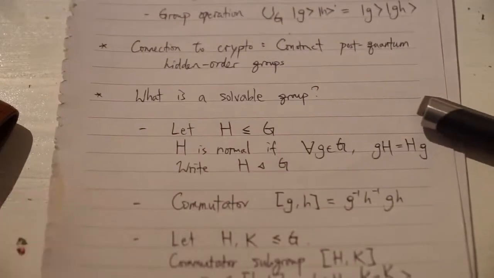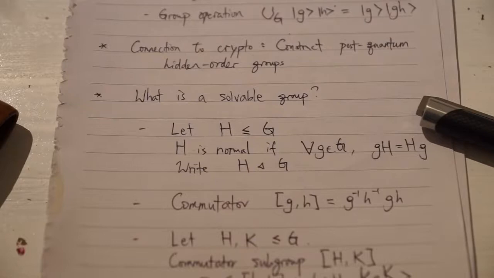To explain this, let me begin by explaining normal subgroups. Let H be a subgroup of G. H is said to be normal if for any group element g in G, we have gH equals Hg. That means if I take any element h in H and left multiply g to it, then I get some other element h' times g, and this h' is in H also. If this happens, we write H ◁ G, denoting that H is a normal subgroup of G.